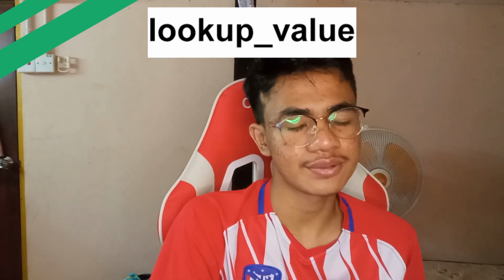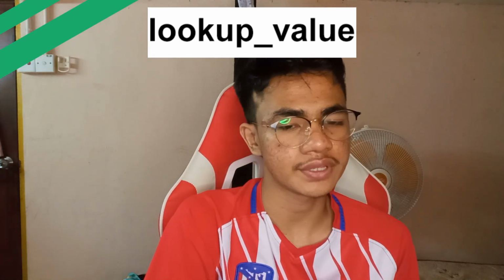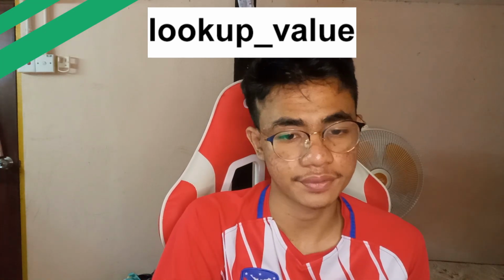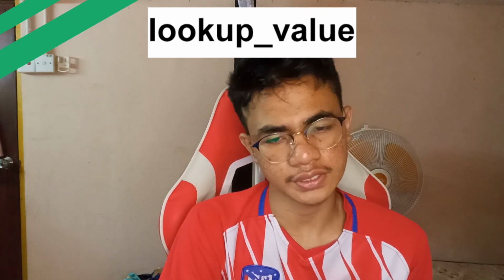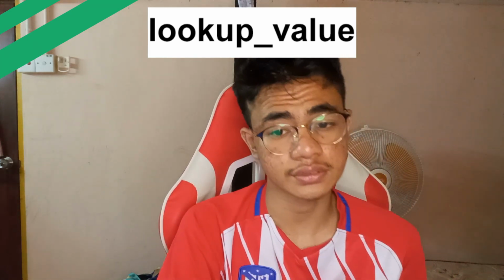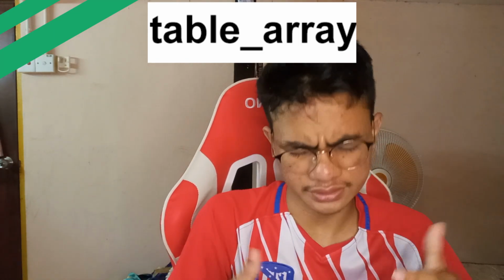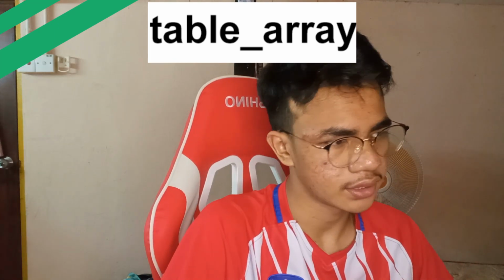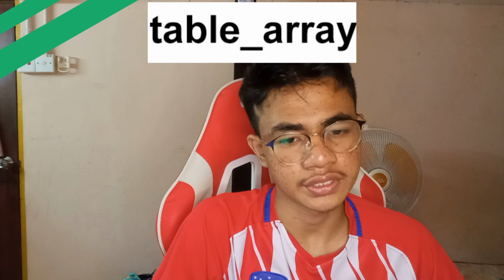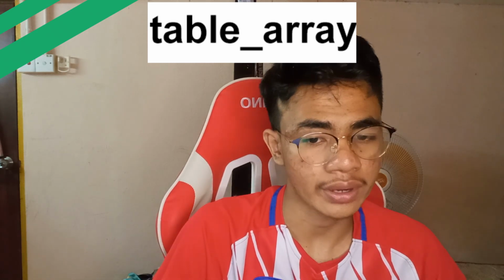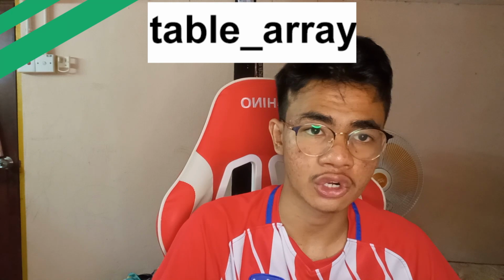Okay, pretty hard, right? Let me show you an example which will explain it even more. Lookup value is the value that can be found in the first column of the array. Lookup value can be a cell reference, a value, or a text string. Table array is the table of information in which data is looked up. Use a reference to a range or a range name such as database or list.